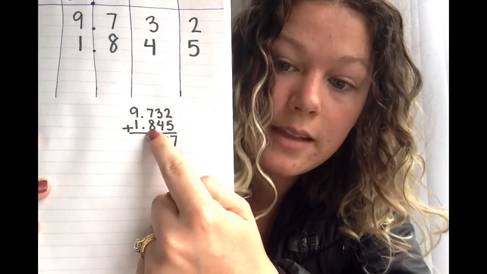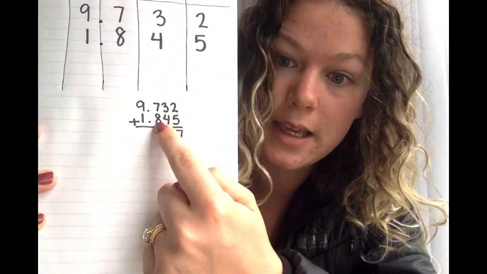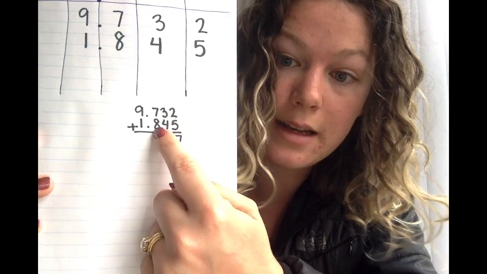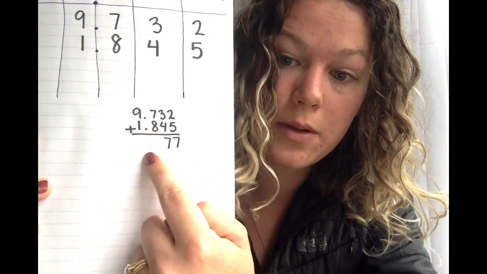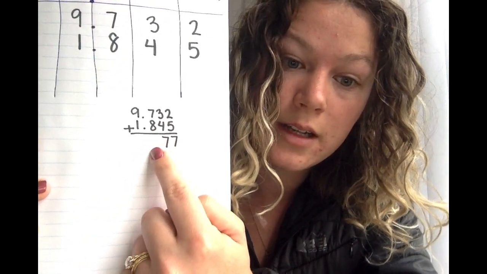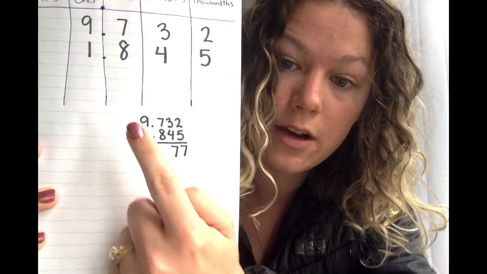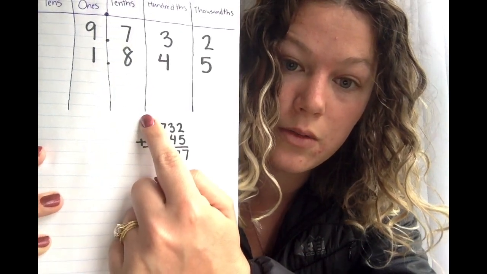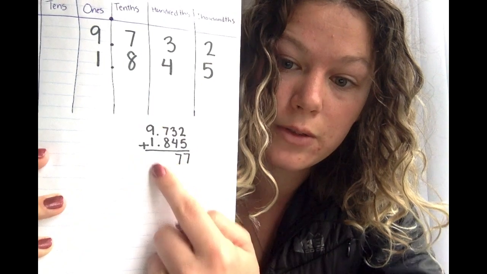Just a little update. Now I'm going to do 7 plus 8. And I know 7 plus 8 is 15. And I know that I need to regroup. So I'm going to put the 5 down here, and I'm going to carry my 1 up here and regroup. My 5, carry my 1.